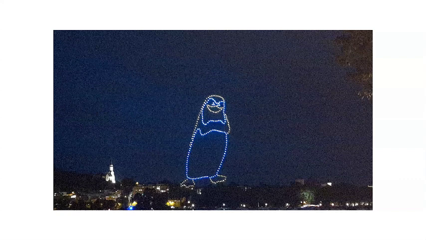Your phone will always try its best when you put it in night mode. If you leave it on normal mode, everything will be dark. But switch it to night mode and you'll be able to get something usable.